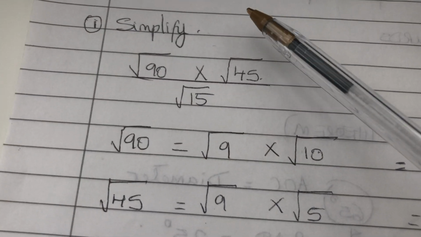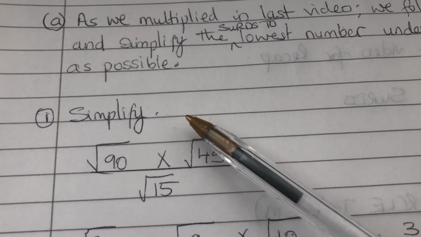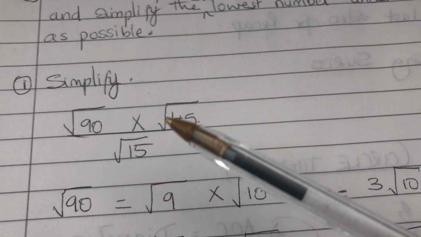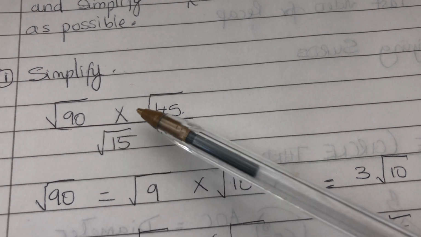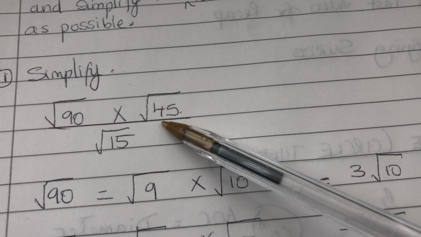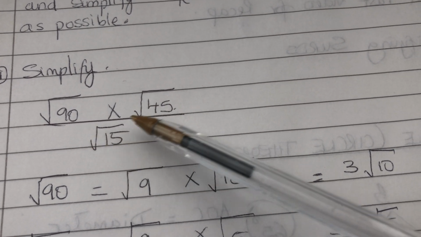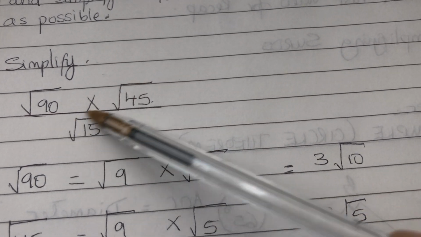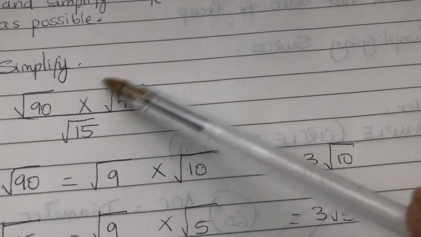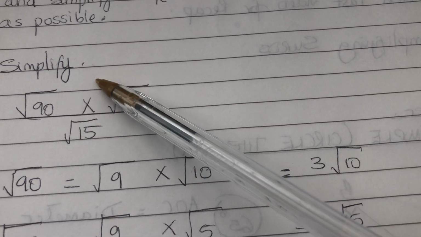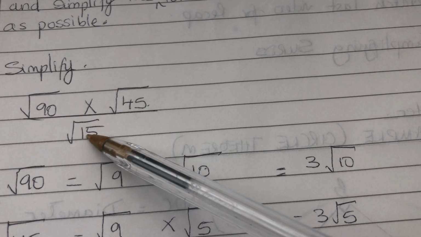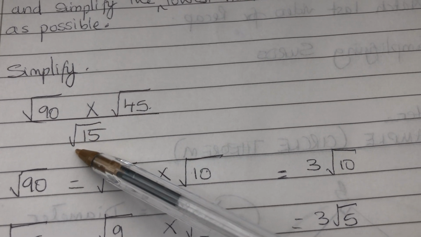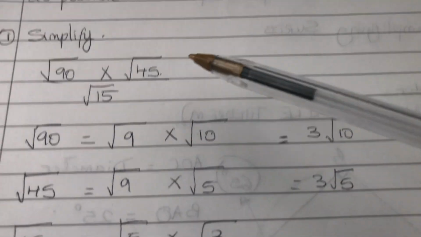So our first example here is the square root of 90 times the square root of 45, all divided by the square root of 15. Yesterday we tried the multiplication aspect. So today all we are adding is a denominator, and then we'll simplify.